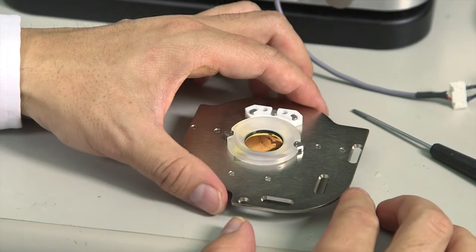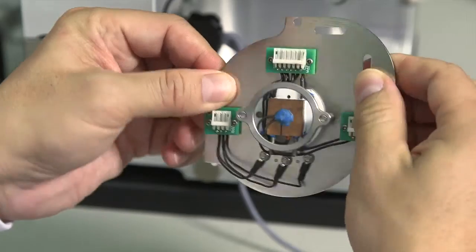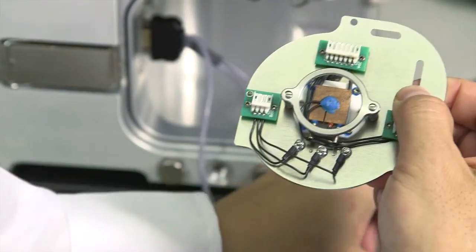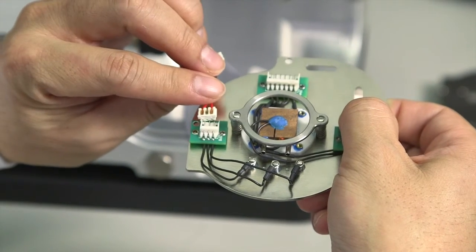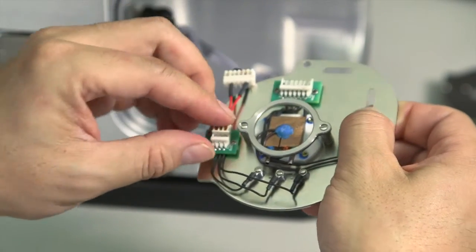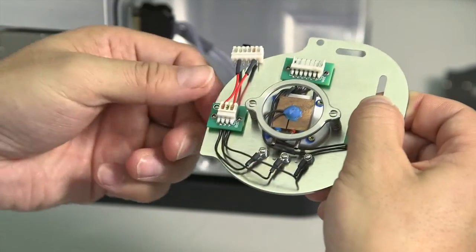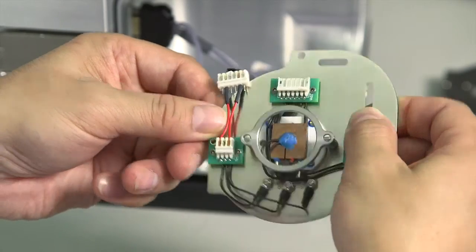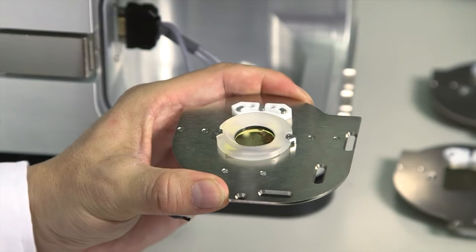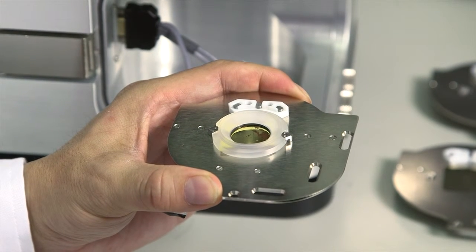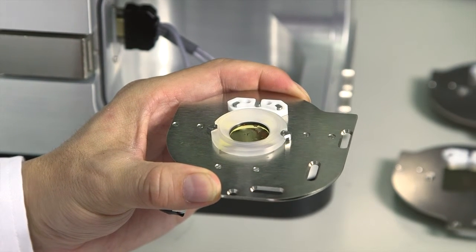Then on back side, we need to connect the MAC signal cable, which is a 3-pin plug. Now we can add liquid to the sample plate.